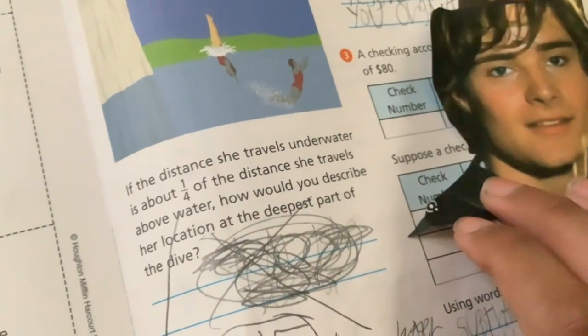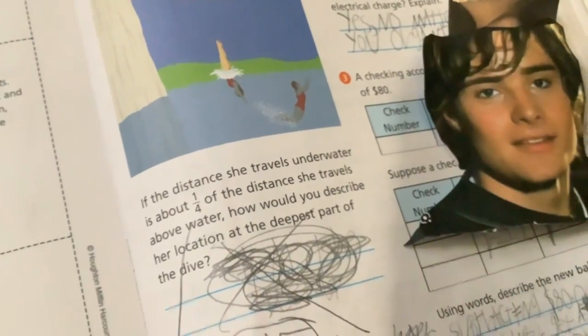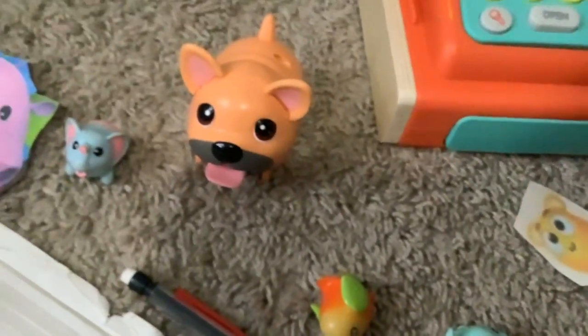If the distance she travels underwater is about 1/4 of the distance she travels above water, how would you describe her location at the deepest part of the dive? Okay, before we even get into there, let's explore negative numbers.